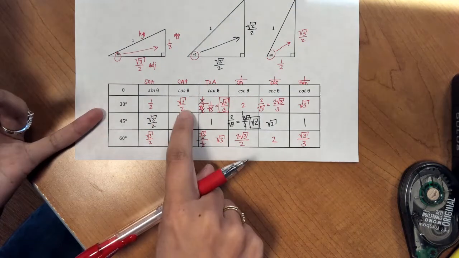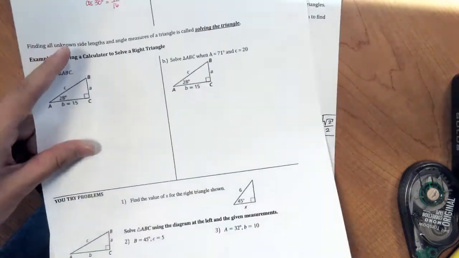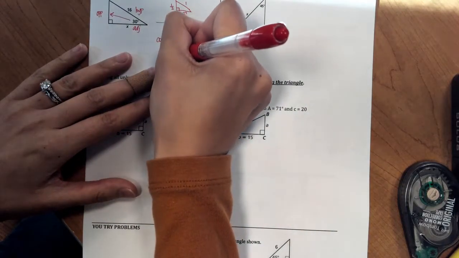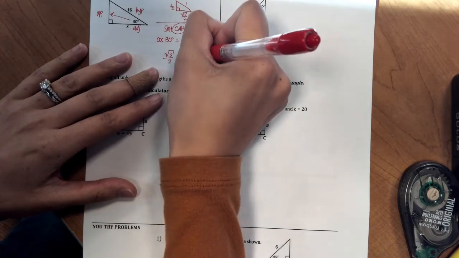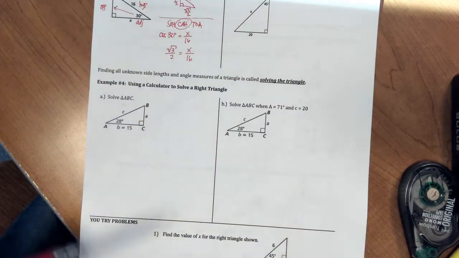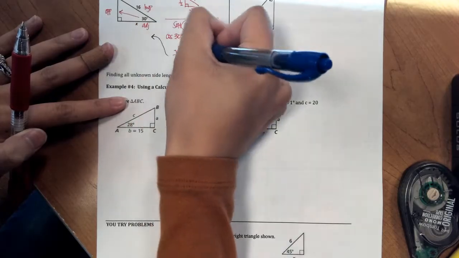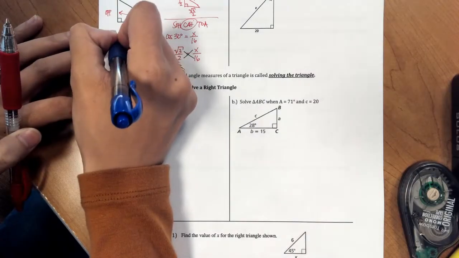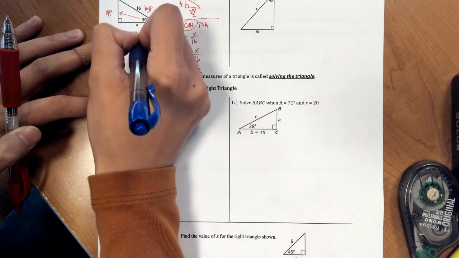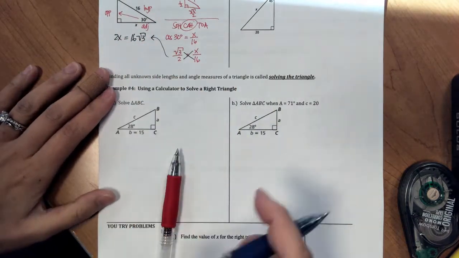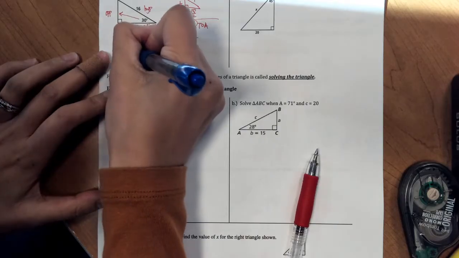Cosine of 30 is square root 3 over 2. So I can say square root 3 over 2 equals x over 16. And we can cross multiply and solve. So that gives me 2x equals 16 root 3. Divide by 2 on both sides, and we get x equals 8 root 3.